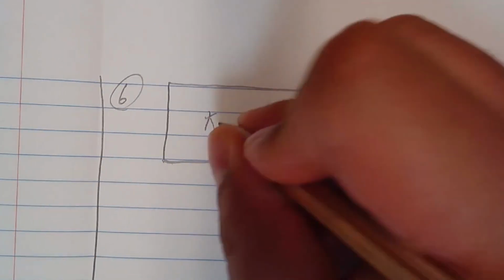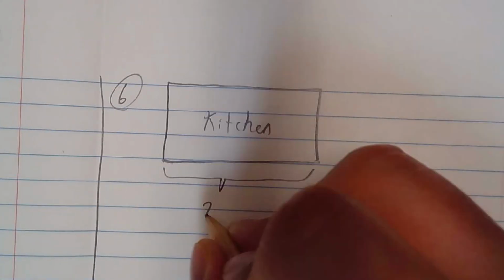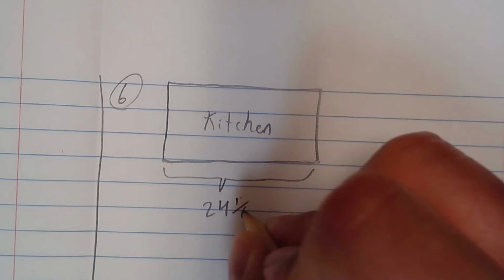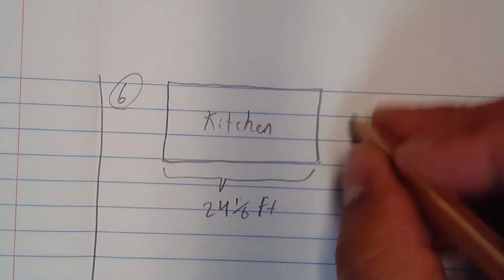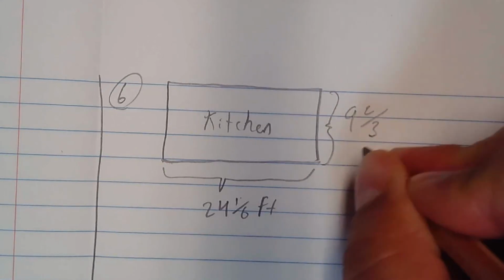All right. We have a kitchen that is 24 and 1/6 foot long and 9 2/3 wide.